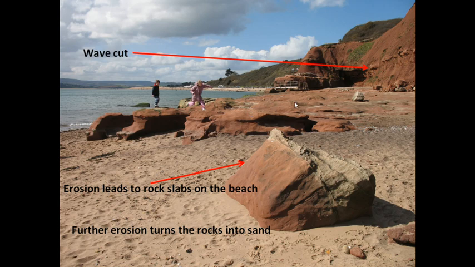So this is quite a red type of rock called sandstone. And as it erodes, it makes sand that's quite reddy in colour, like this sand here.